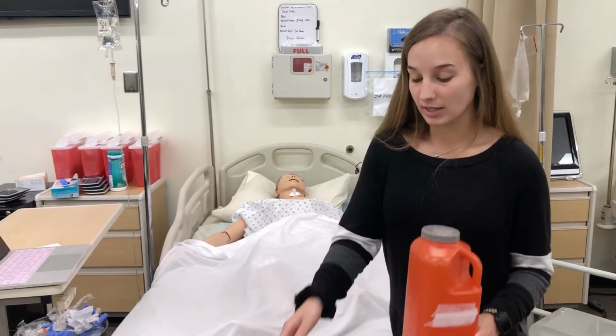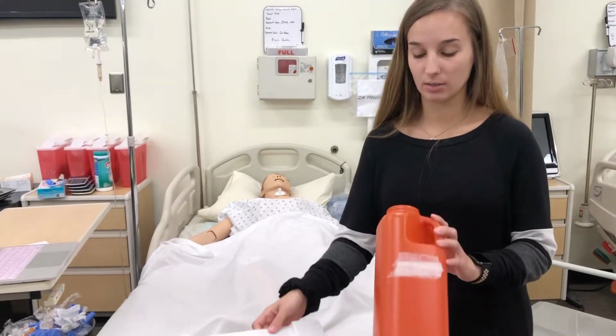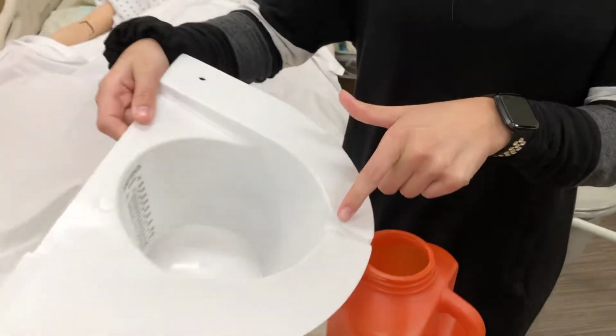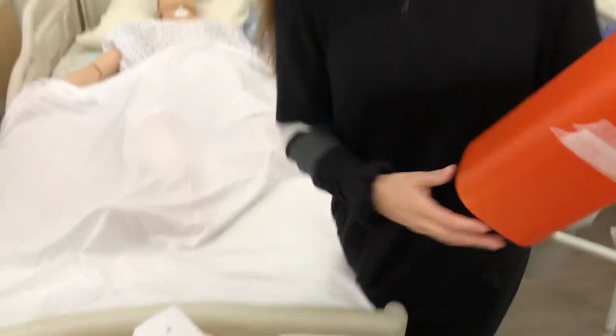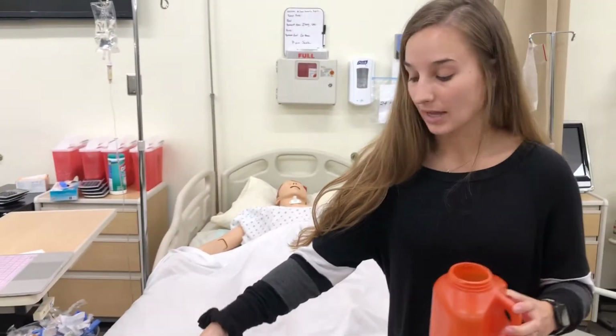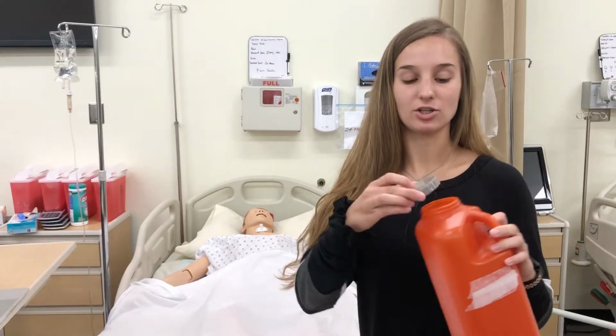So basically that's all. A way that I would put the urine into the basin is, once the urine is collected, I would easily just use this funnel to pour it into there. And this holds 3,000 milliliters. So within 24 hours, I should be able to fill this up from the patient.